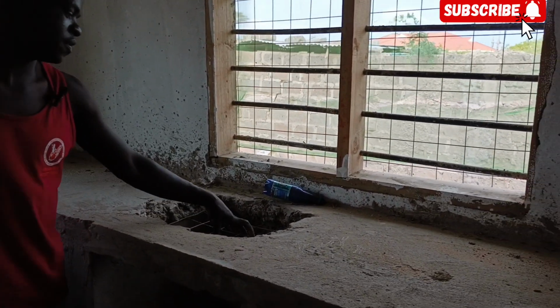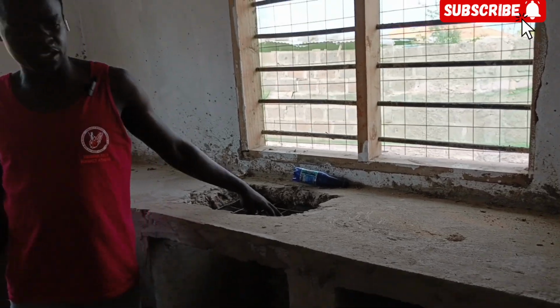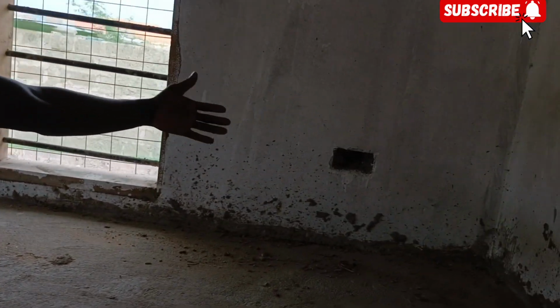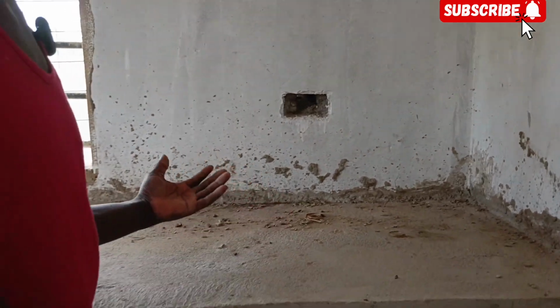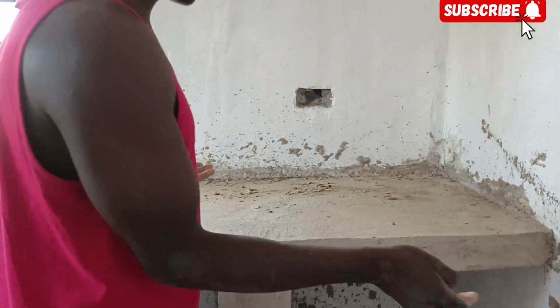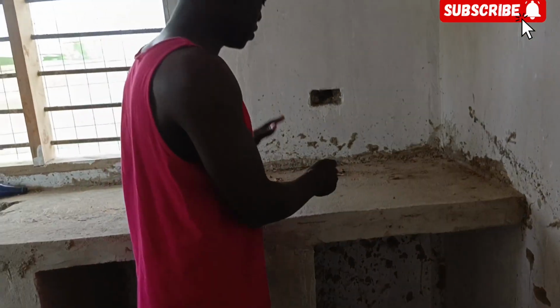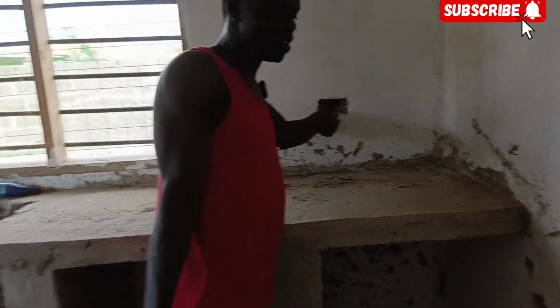The plumber will come and then fix the sink here, as you can see. Here there is a socket that we have provided. So maybe you have a blender or a bread roaster, anything that you may need to use while using this worktop. We have provided a socket.